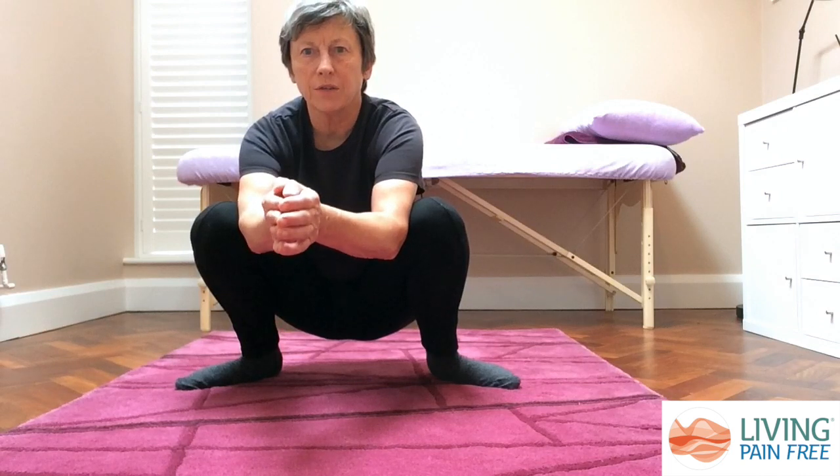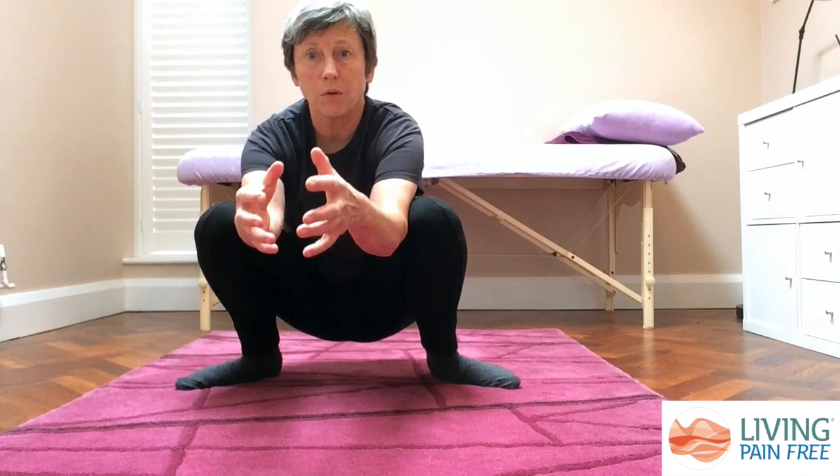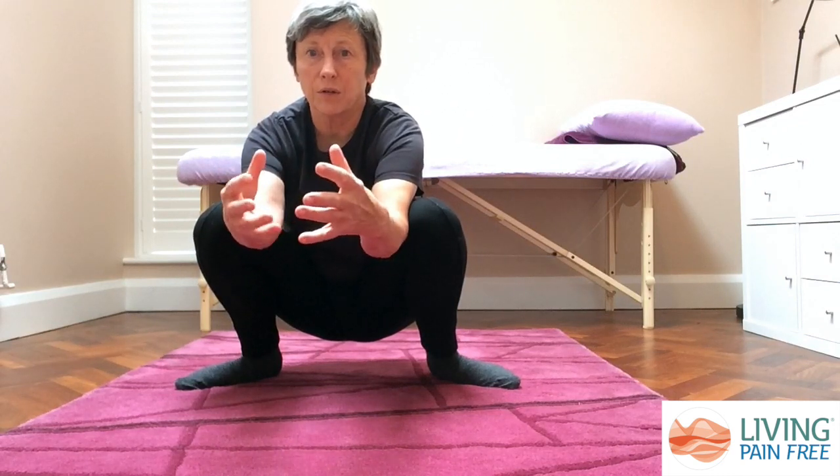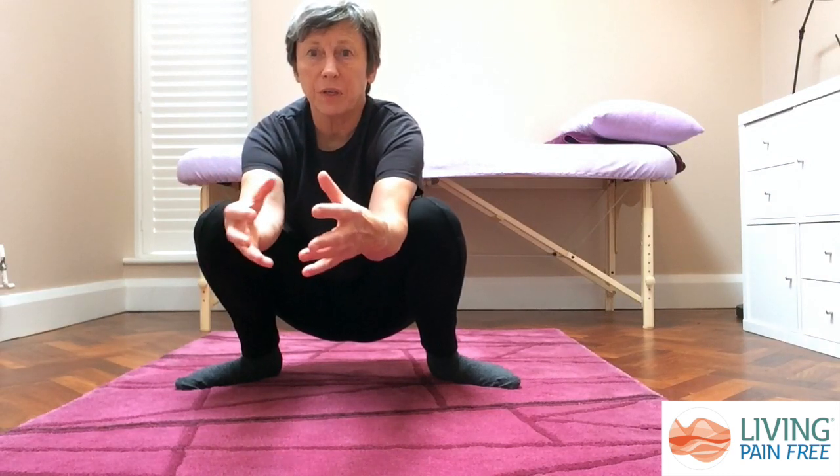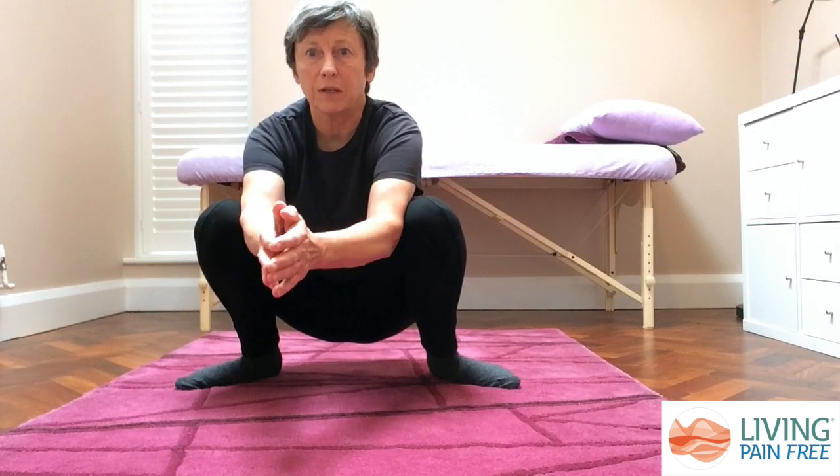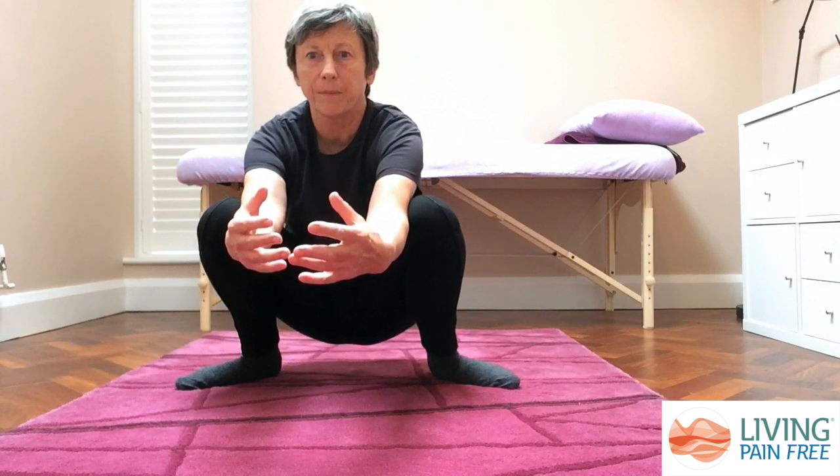When you first start to do this, you may find that it's quite tricky, and as you relax you actually get a sense you're going to fall over backwards. If that's the case, then you can hold on to something. So you could hold on to a door frame or a solid piece of furniture that can take your weight. And by doing that, it means that you can allow yourself just to relax and drop back a bit more.